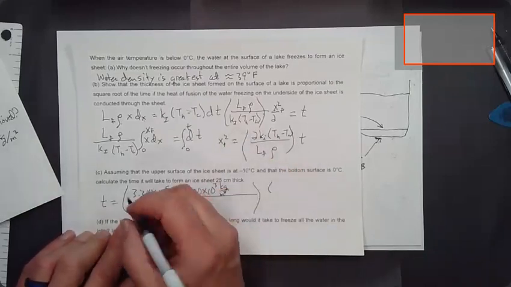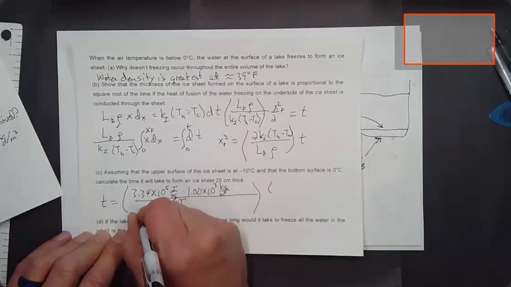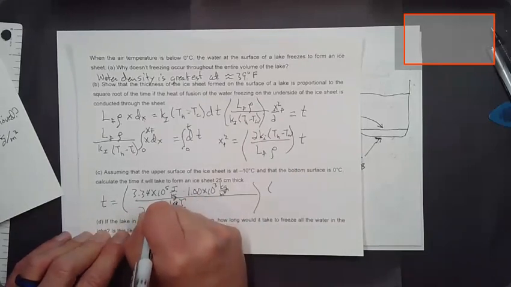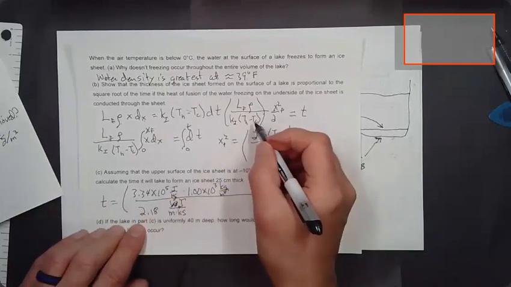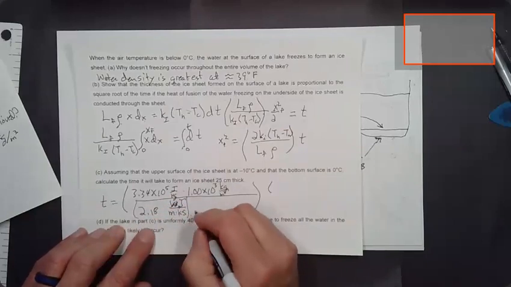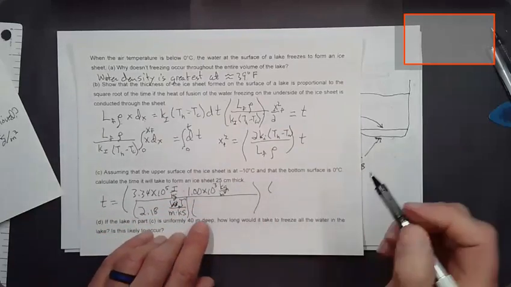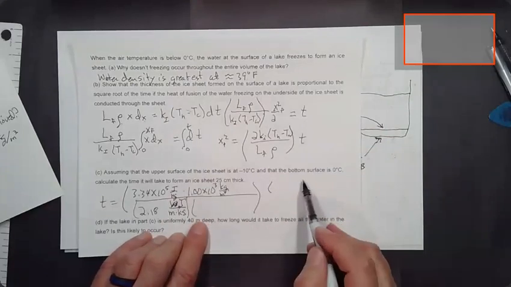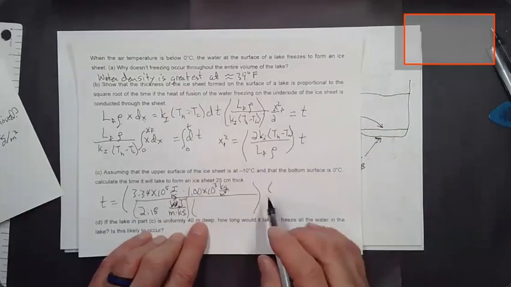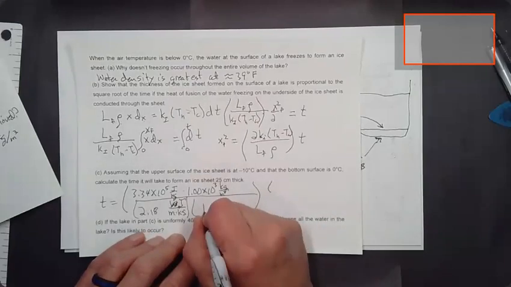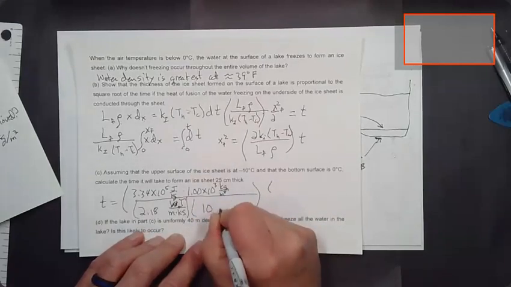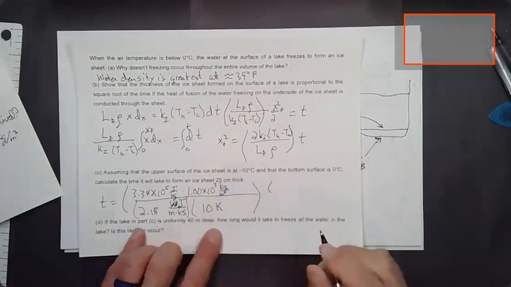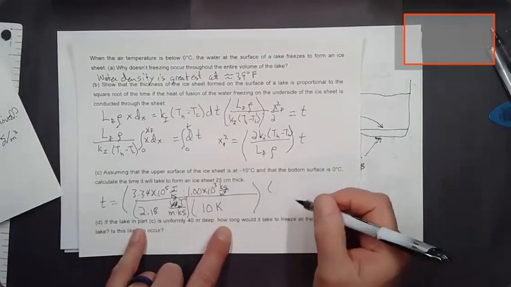K sub I, it was 2.18. So we've got that, and we have the temperature difference, which in this case is 10 degrees Celsius, 0 to minus 10, or 10 Kelvin. And we don't have a lot of sig figs on this. So that's the way it goes.